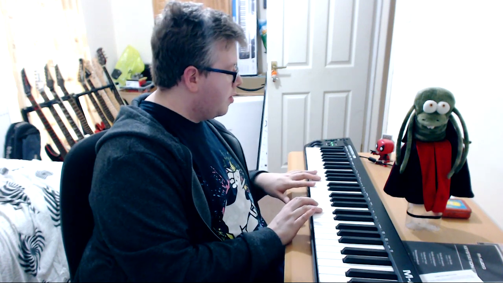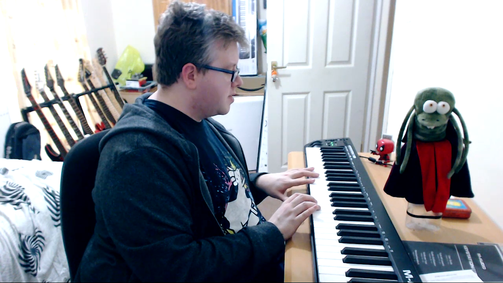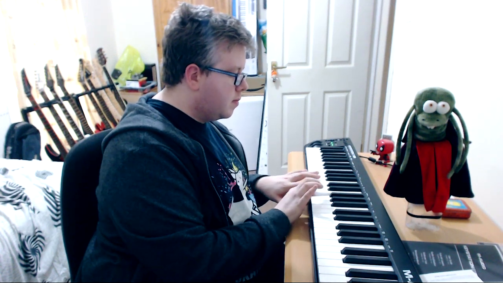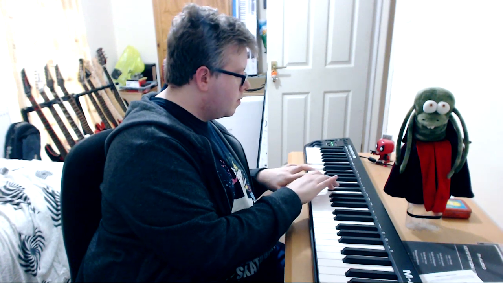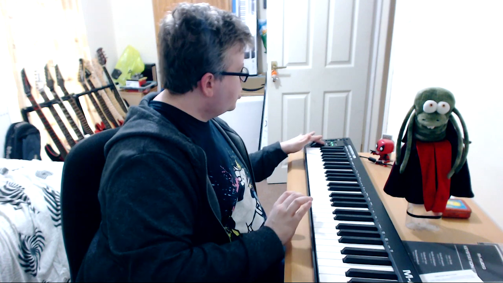So the modulation for this one in particular is the fact that you can go from your normal guitar sound of just nylon strings to a harmonic thing where it basically gets all the harmonic resonance as if you were touching the strings really lightly.